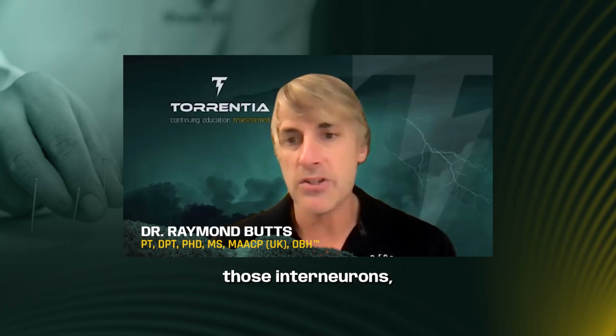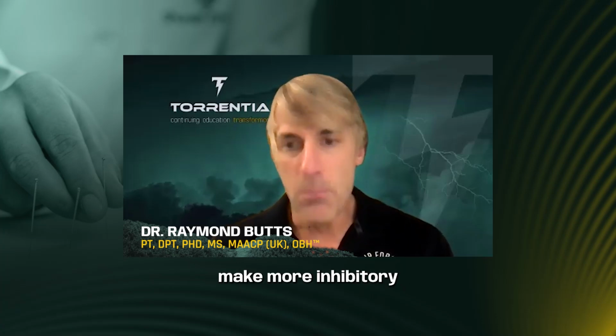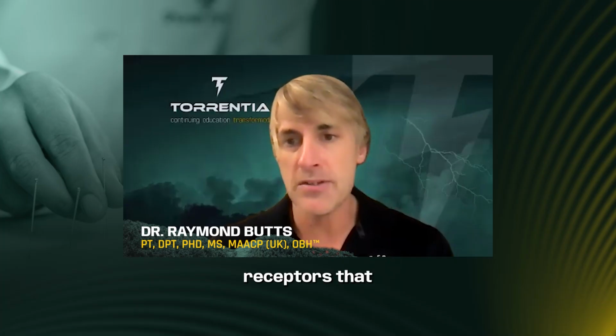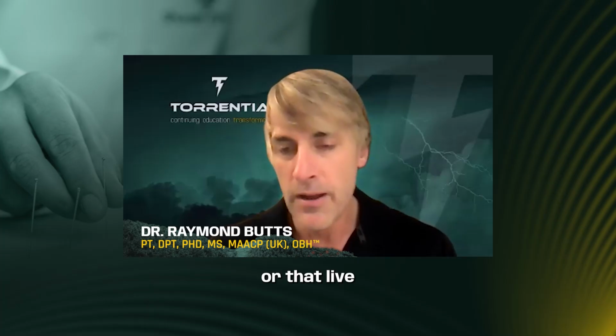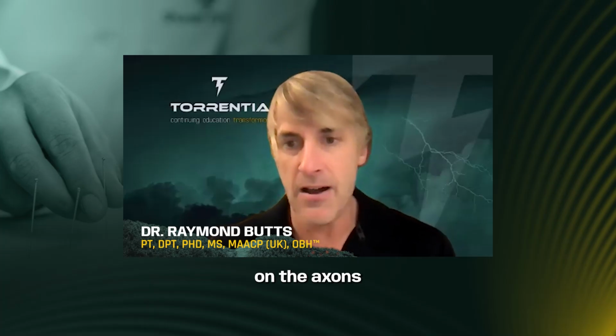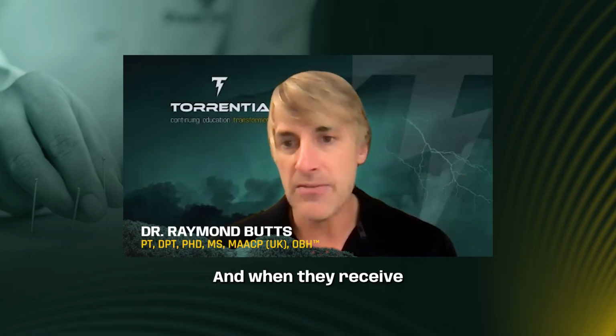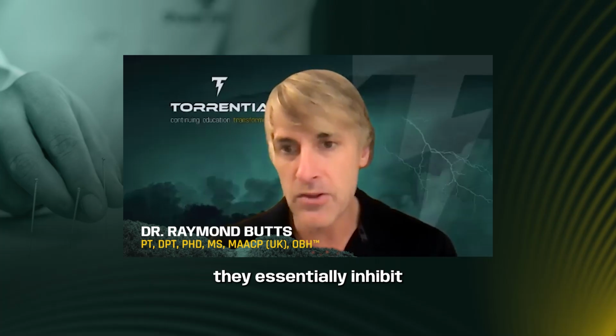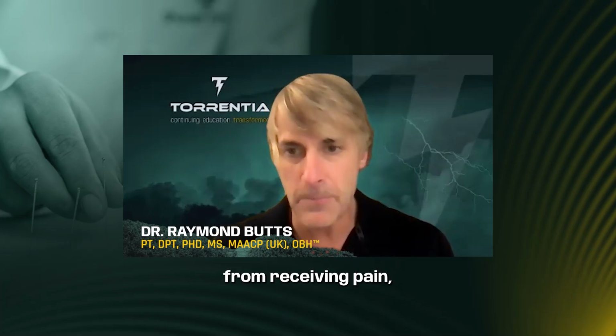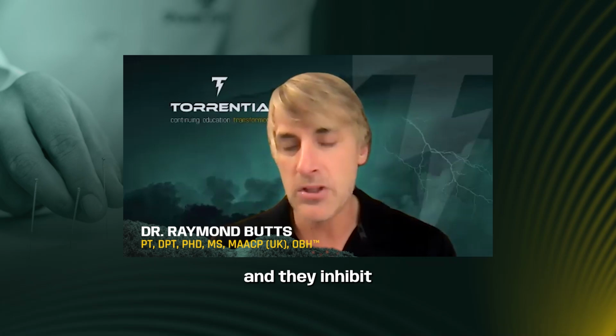And when they stimulate those interneurons, they get them to make more inhibitory neurotransmitter, which is in turn received by receptors that live on the dendrites of those dorsal horn neurons or that live on the axons that come from the dorsal root ganglia. And when they receive that neurotransmitter, they inhibit.